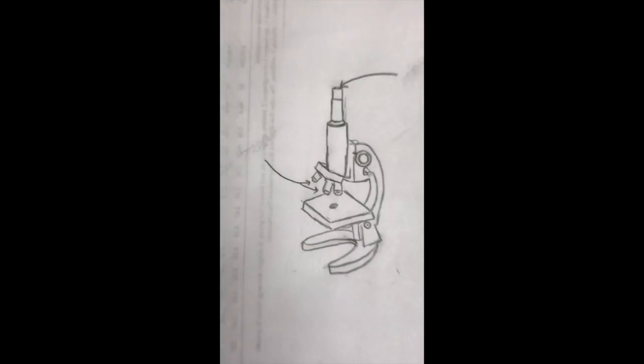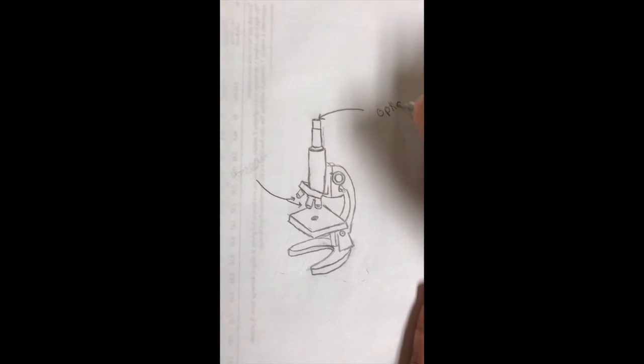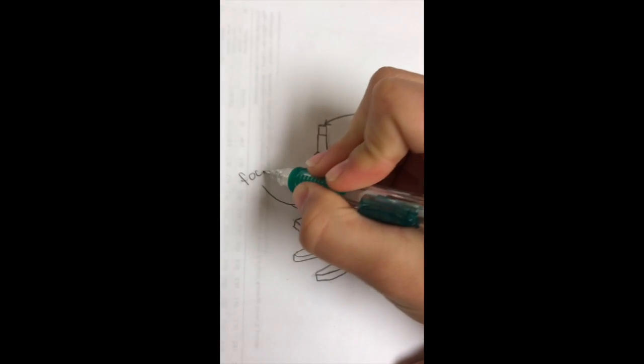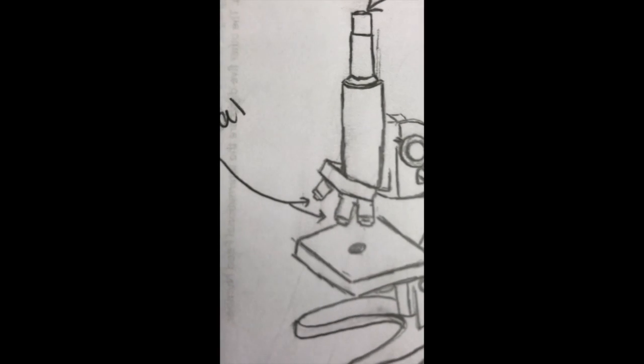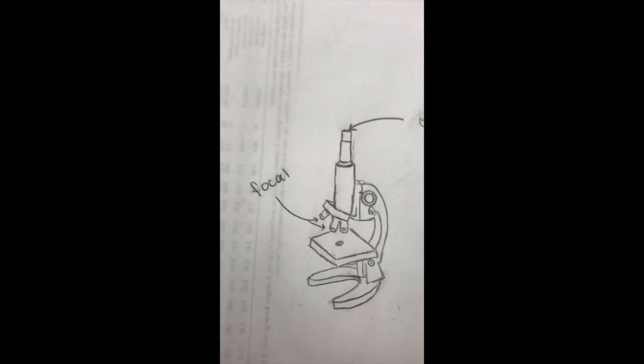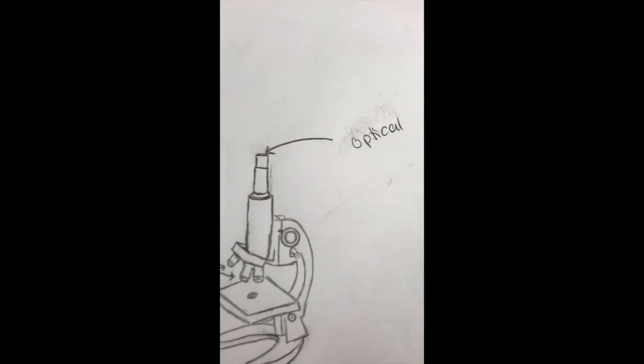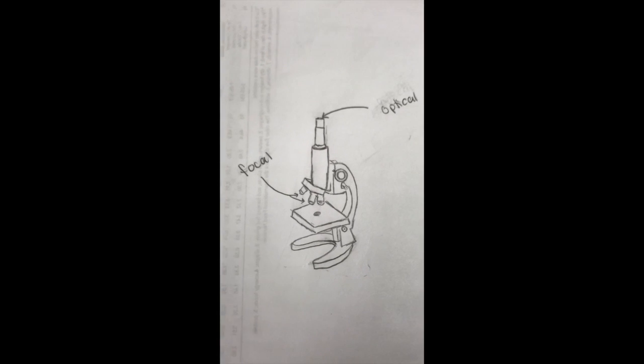Microscope. A microscope is composed of optical and focal lenses. The focal lenses converge rays of light to focus on one image. Microscopes allow you to see more than the human eye. Lenses are composed of glass.